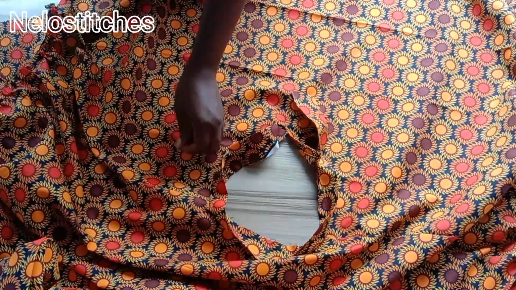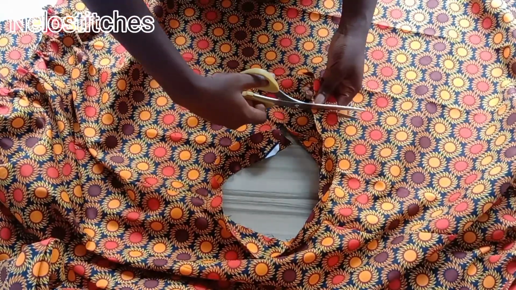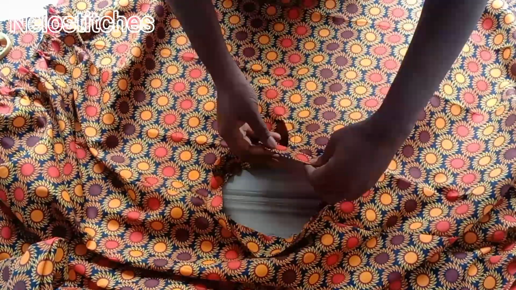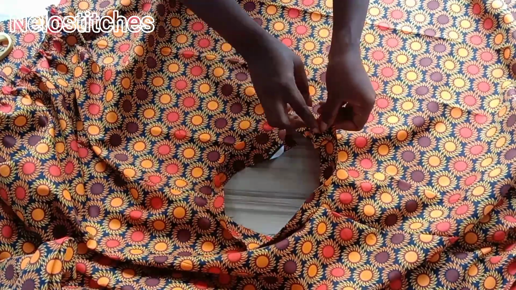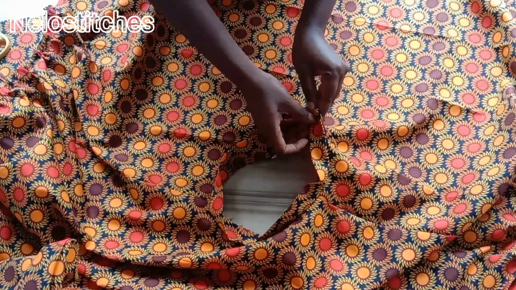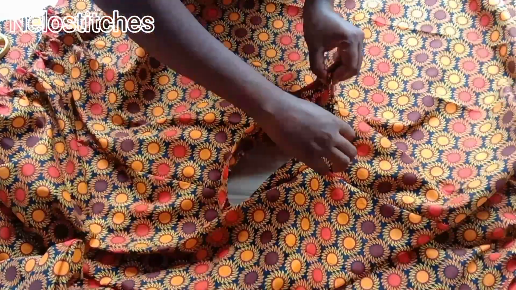Trying to trim out some thread. So what you do now is to cut out the excess you have, in case you have any excess, and then you fold a little inside like so. You fold it inside like this, and then you're going to flip it over to the other side and top stitch.